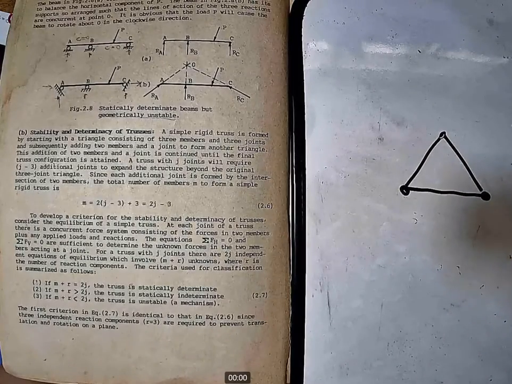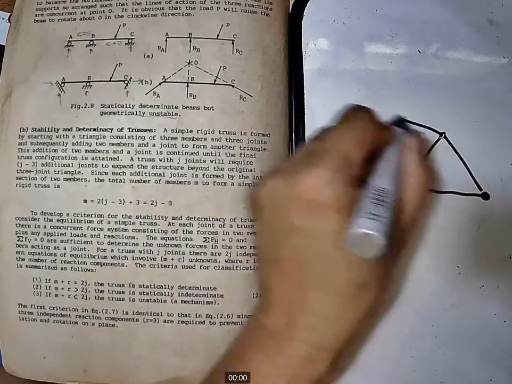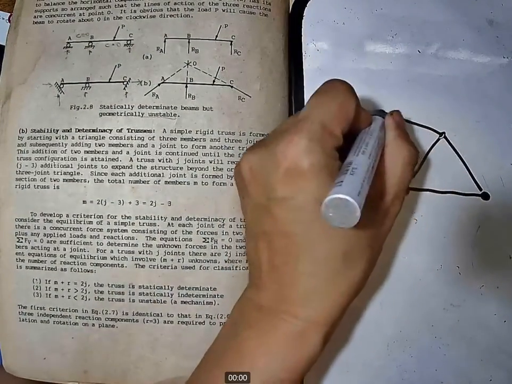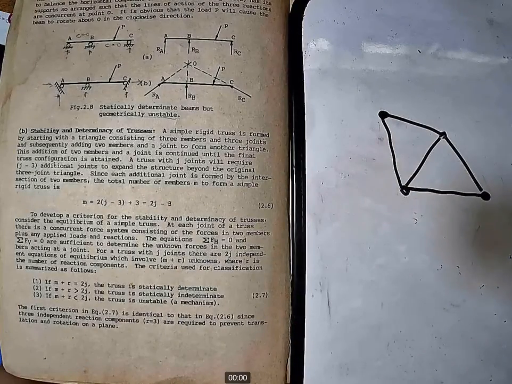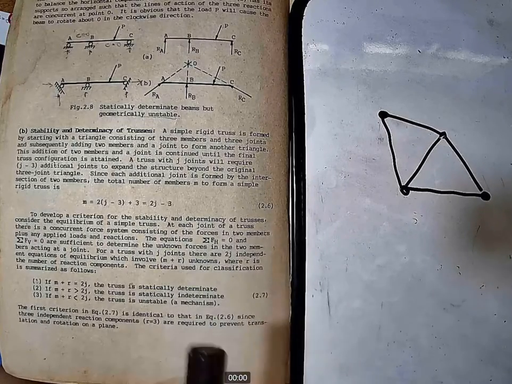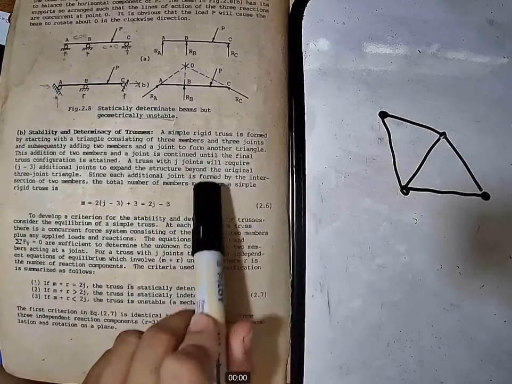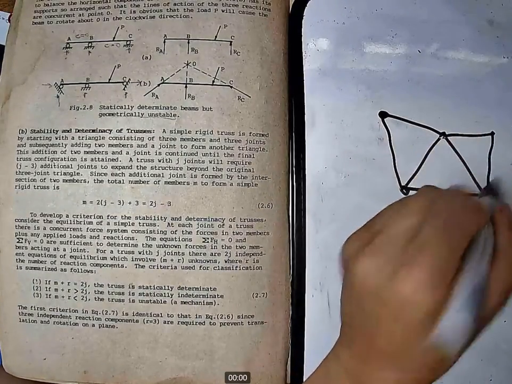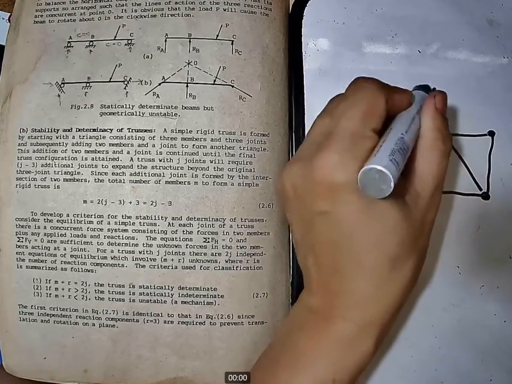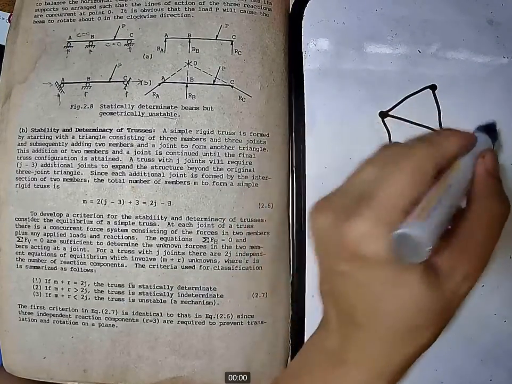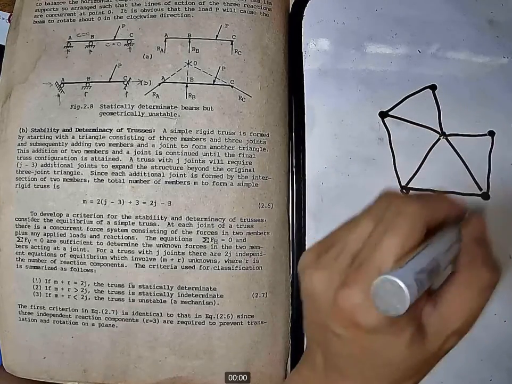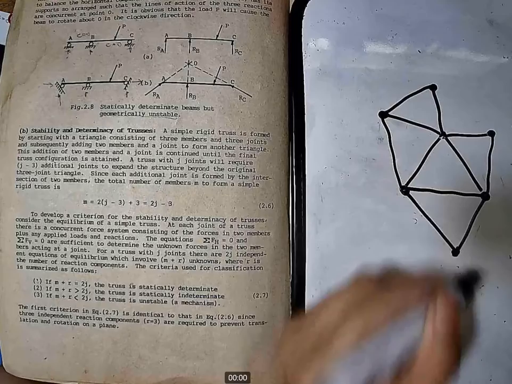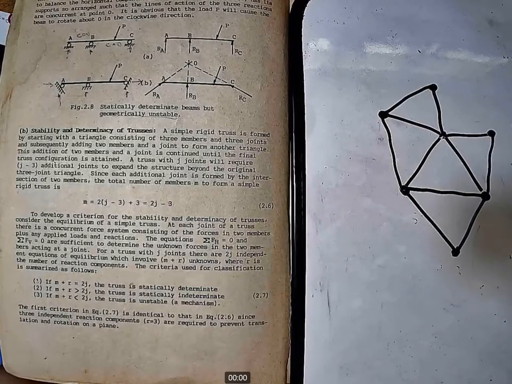And subsequently adding 2 members and a joint to form another triangle. So, 2 members, 1, 2, tsaka isang joint. This addition of 2 members and a joint is continued until the final truss configuration is attained. Remember na laging 2 members and isang joint. Okay? Tapos, 1, 2, isang joint. Still, this is a truss.